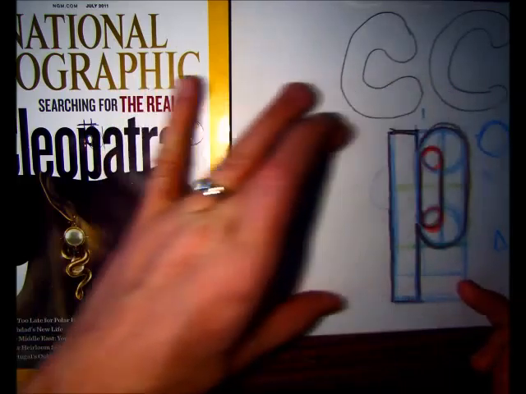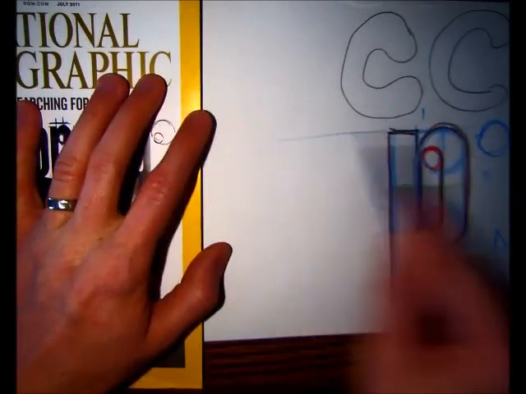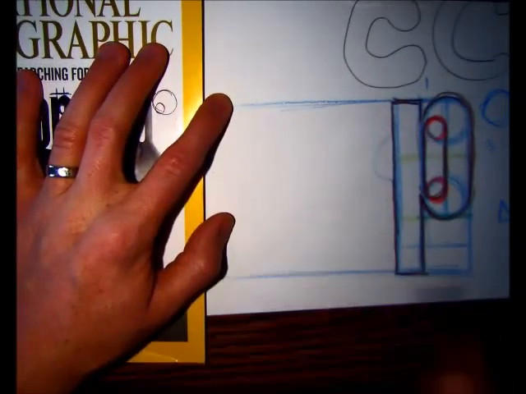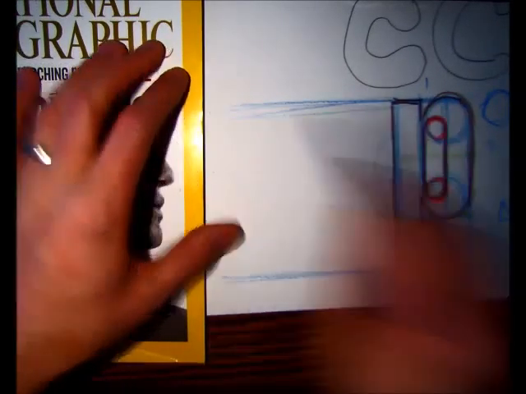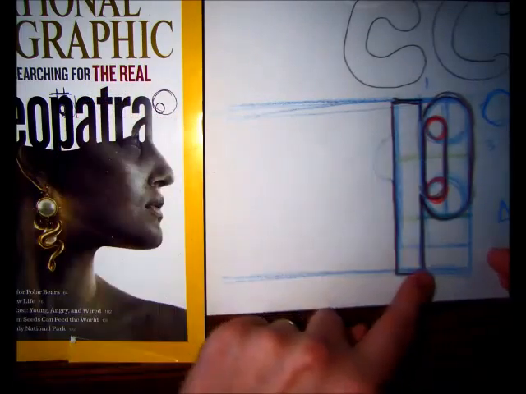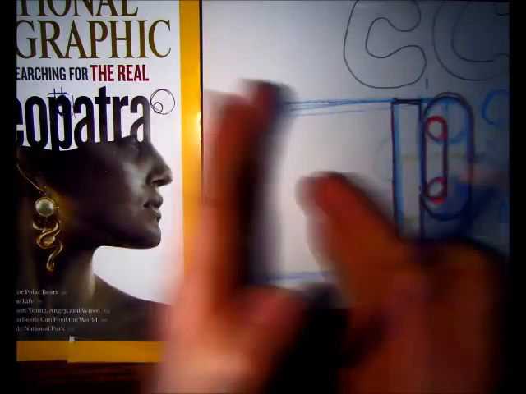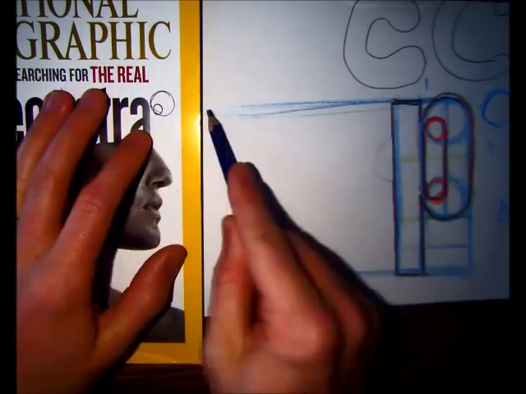So you've got your kind of blocked in form. So let's do this. First thing, let's make sure that this next letter we're about to do, let's make sure it's the exact same height as our first letter. So I'm just going to extend out my grid here. So I've got the same top, and the same bottom.